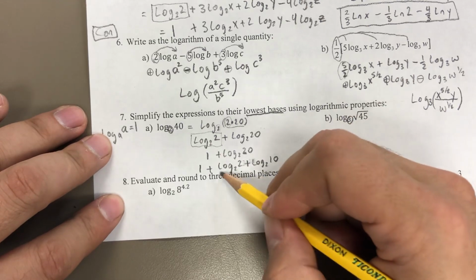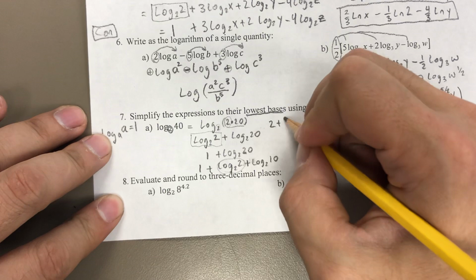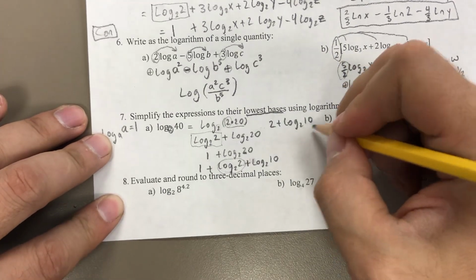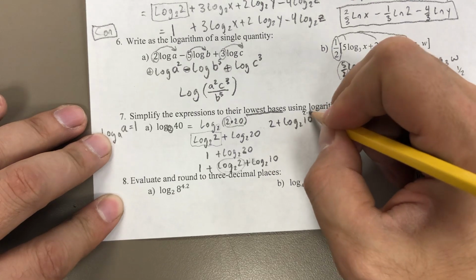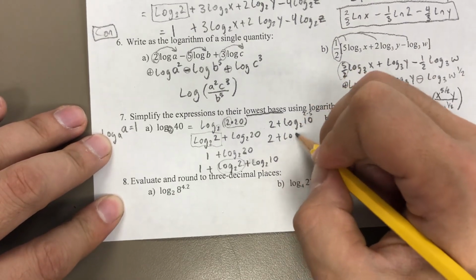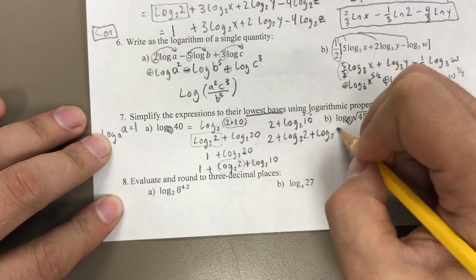And this just becomes 1 again, doesn't it? So that's 1 plus 1, so now I have 2 plus the log base 2 of 10. But 10, again, turns into 2 times 5. So since it's 2 times 5, I can split that log apart again. So I've got 2 plus log base 2 of 2 plus log base 2 of 5.